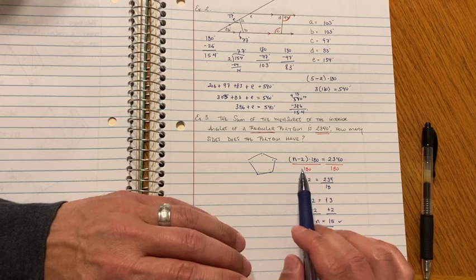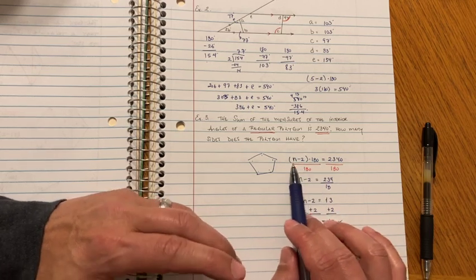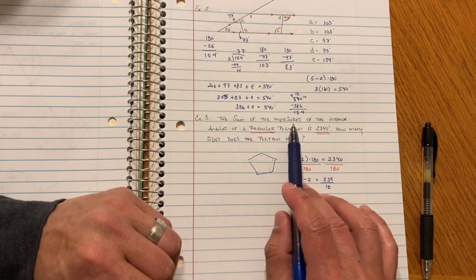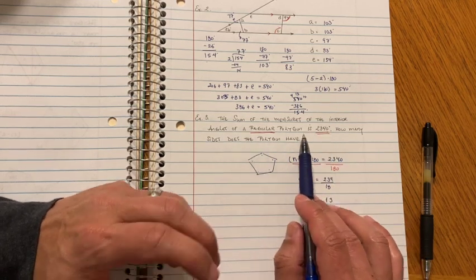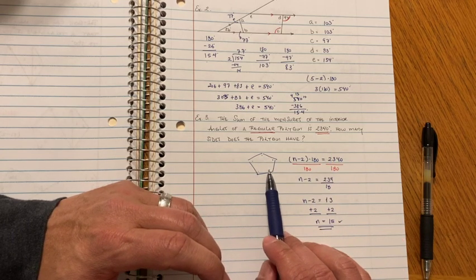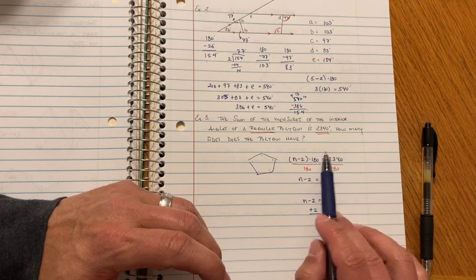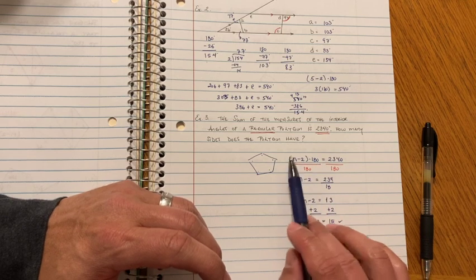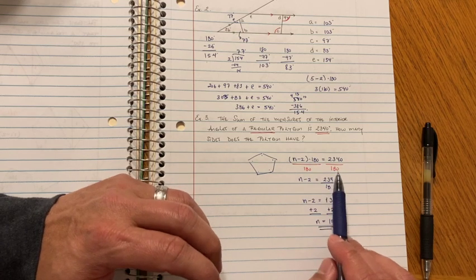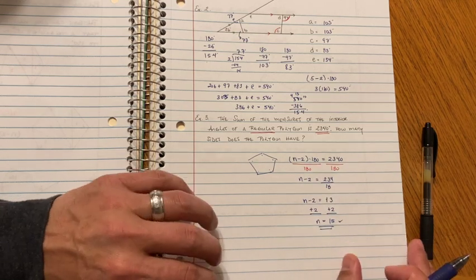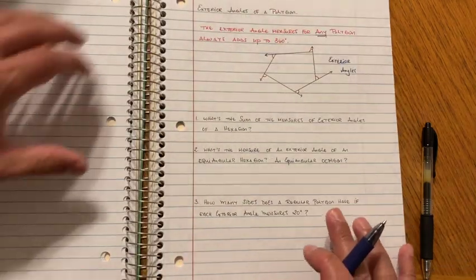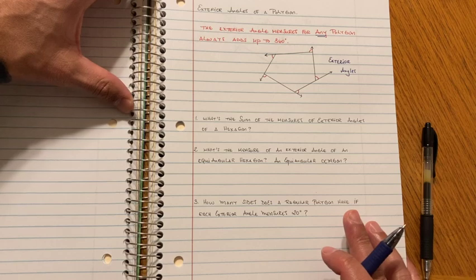But you notice, what did I do? I just used my formula here, my n minus 2 times 180. Again, the sum of the measures of the interior angles of a regular polygon is 2340. So I'm now adding all of these, and it should equal 2,340. I just used this conjecture here. I did a little bit of division, and I ended up getting 15. So that's the conjecture, the polygon sum conjecture.